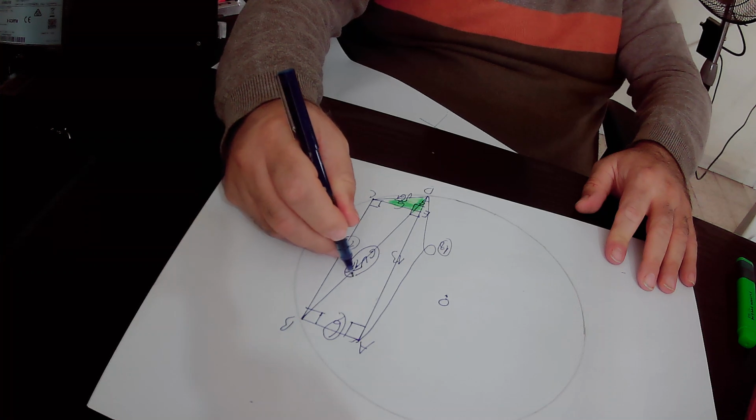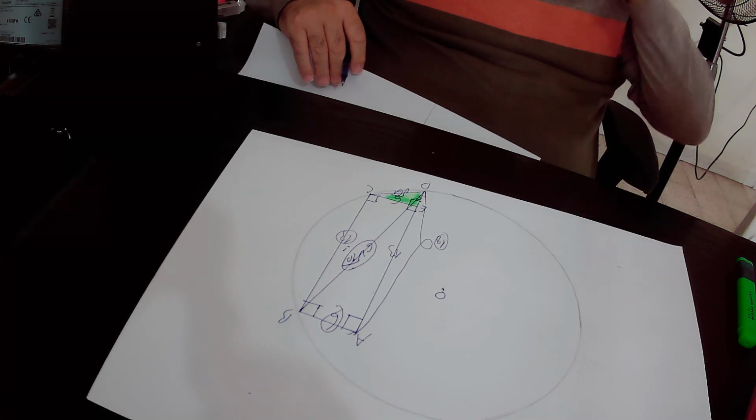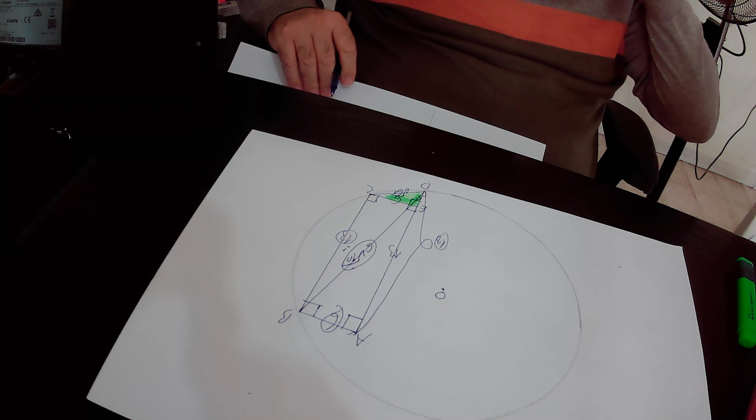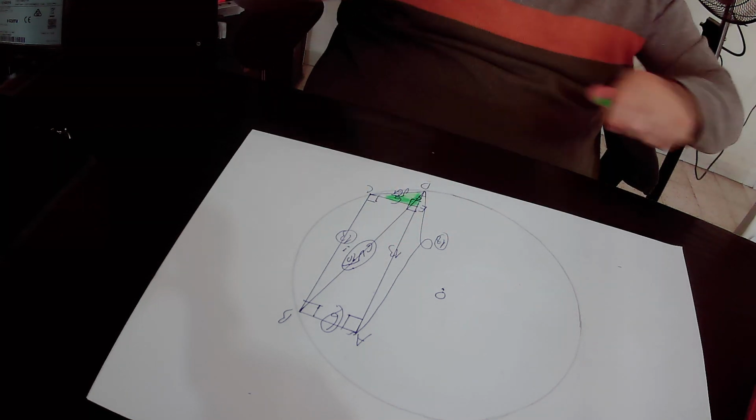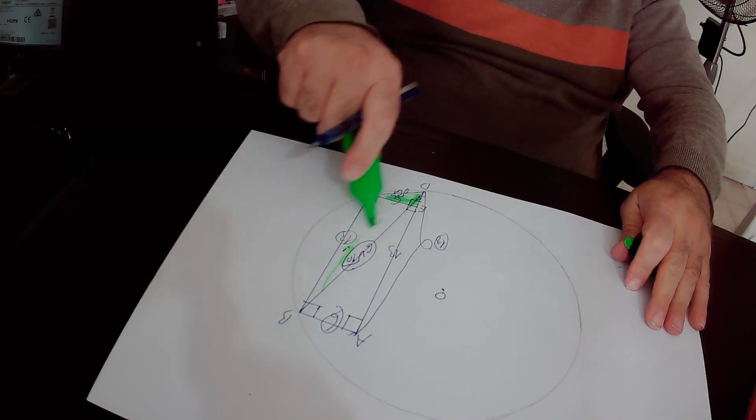Okay. In the next step we'll find out the area of triangle BDC. We find out the area of the green triangle, triangle BDC.